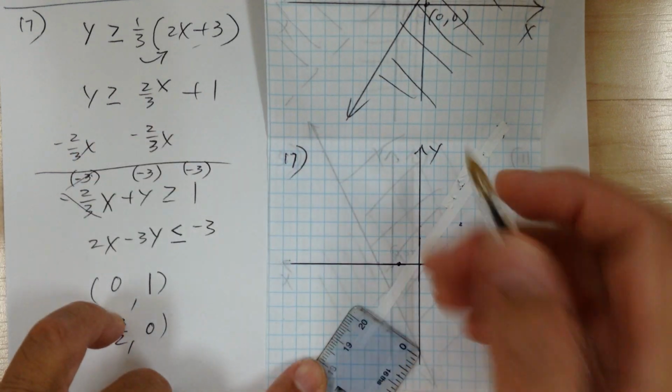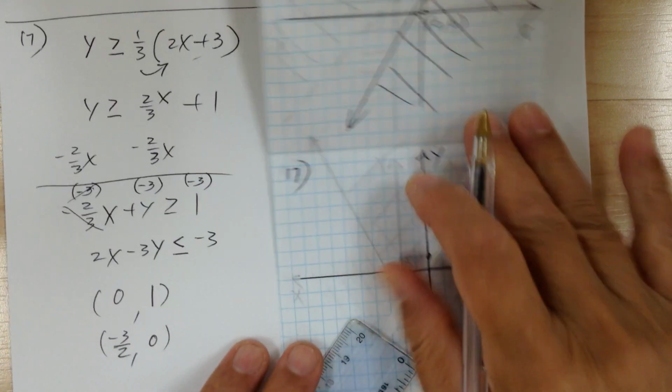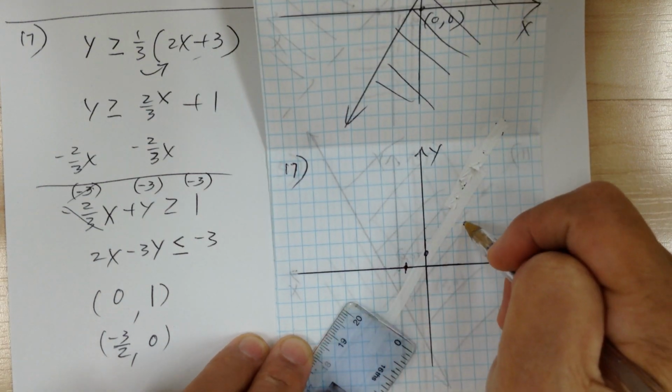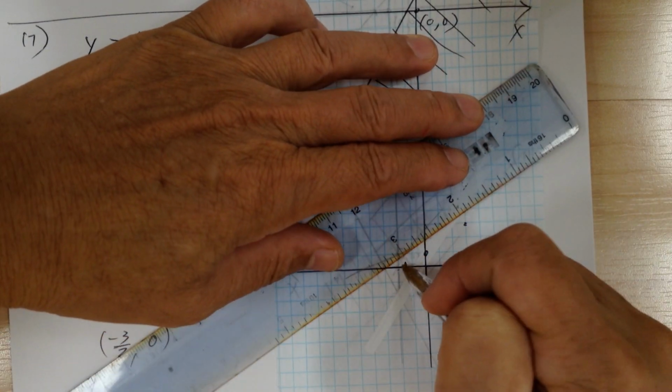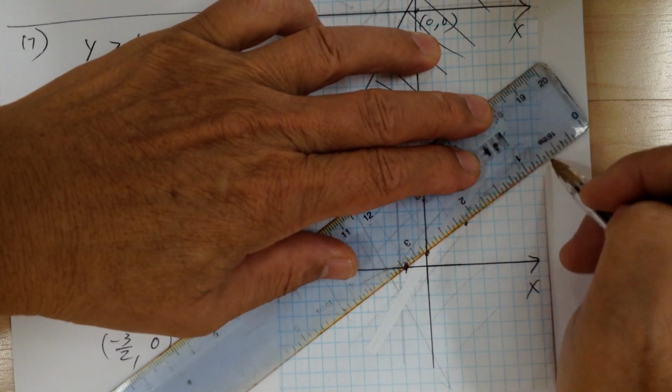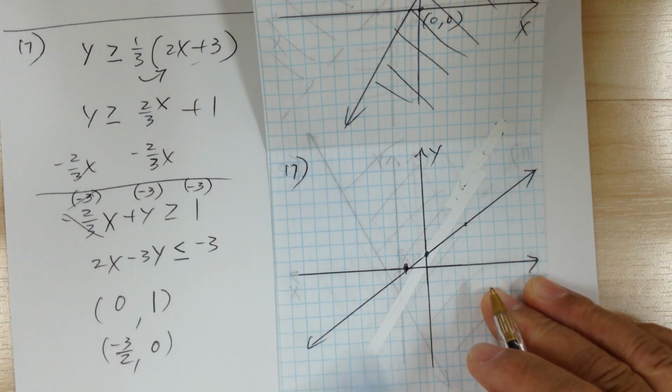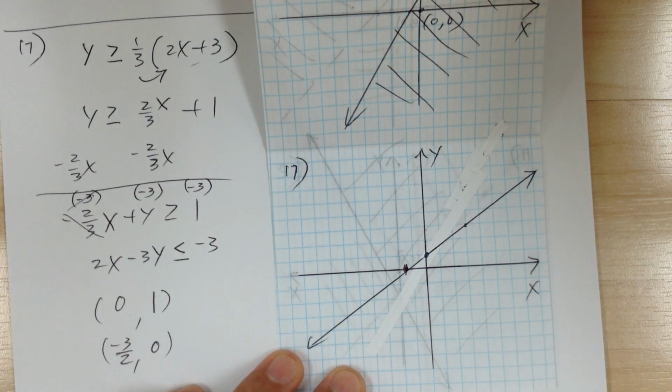Okay, so let's start over. So 0, 1, and negative 3/2 is negative 1.5, so it's right over here. There we go. So it's going to be a dashed line. So again, you have to be careful. It's so easy to make careless mistakes.